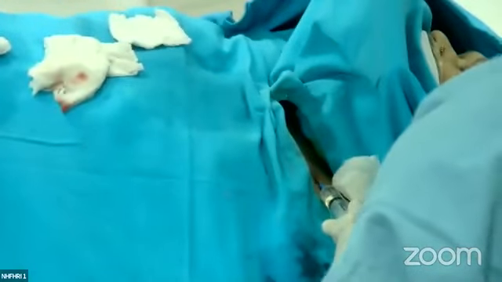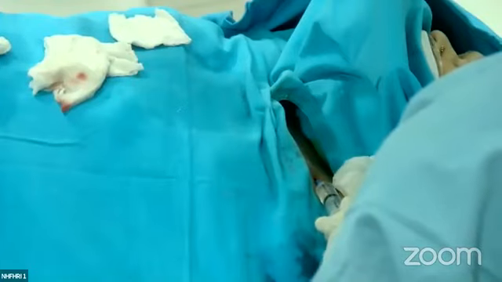Clavicular notch, just below the clavicle. So I am going from here. Please focus on the patient.